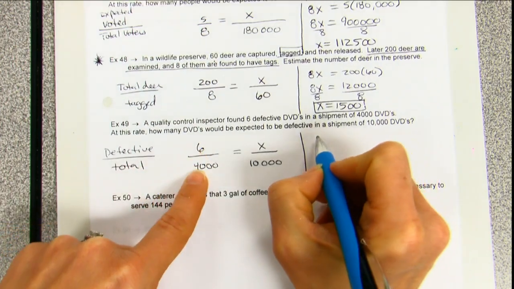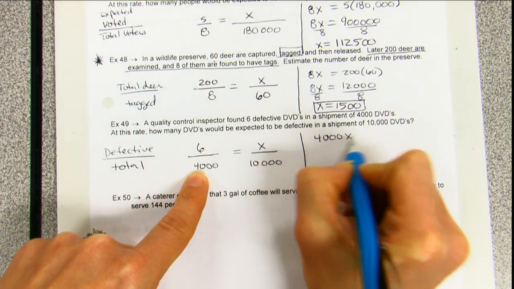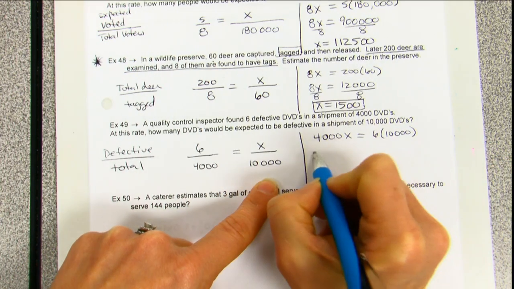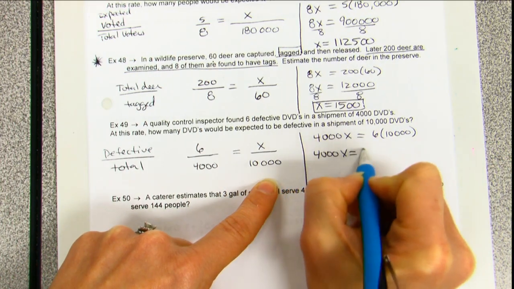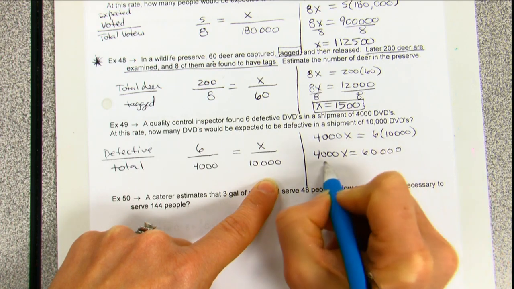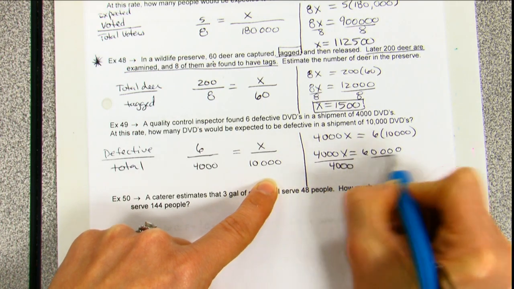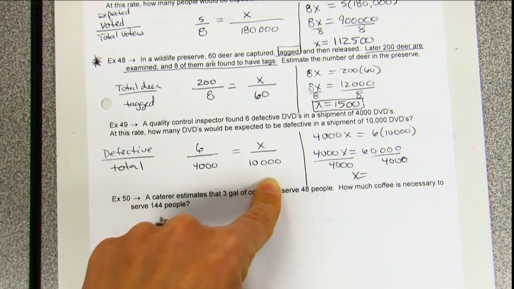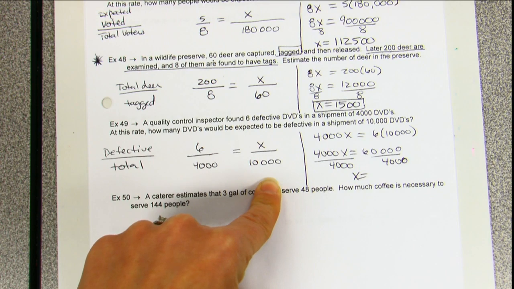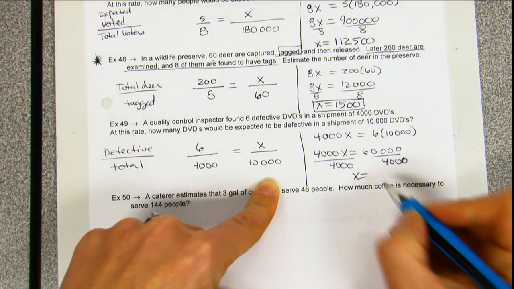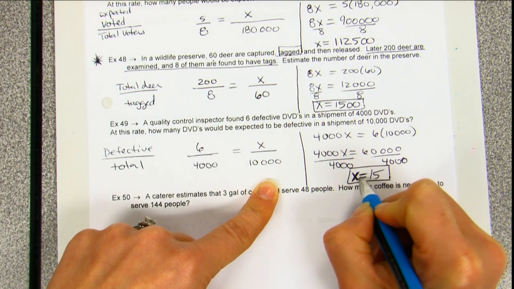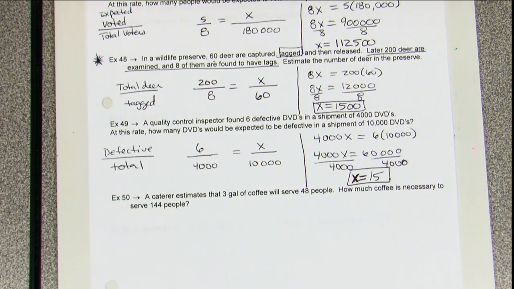So solving, we have 4,000 times X equals 6 times 10,000. So 4,000X equals 60,000. To find X, you divide by 4,000. So 60,000 divided by 4,000 is 15. So if the ratio is pretty consistent, then out of a shipment of 10,000, there might be 15 defective DVDs.